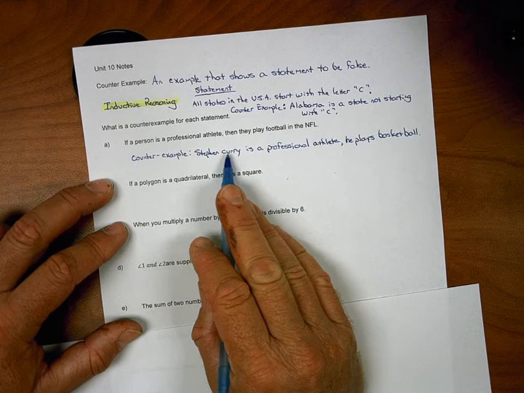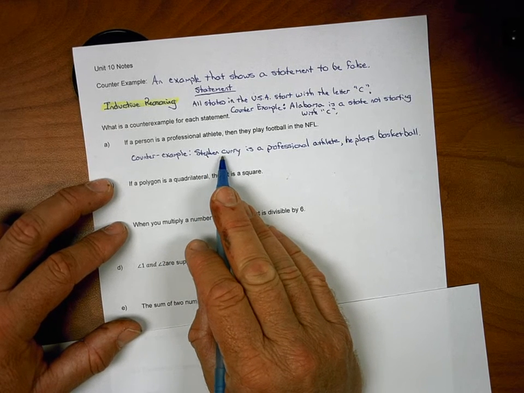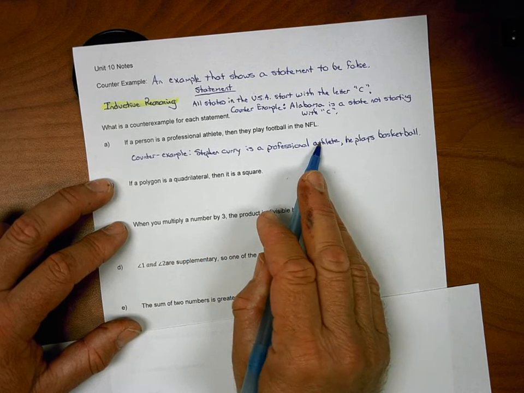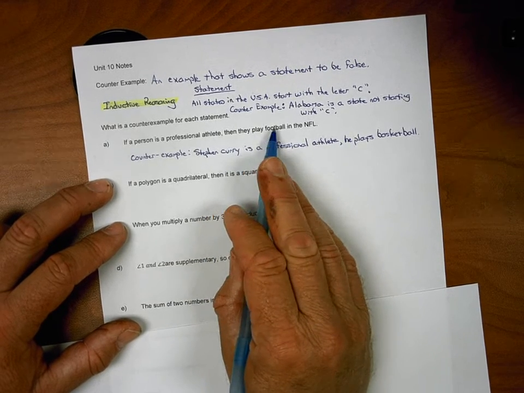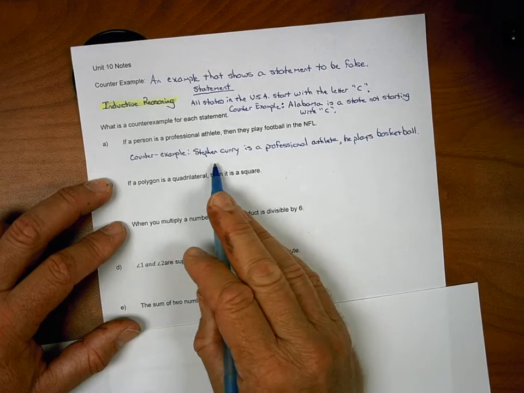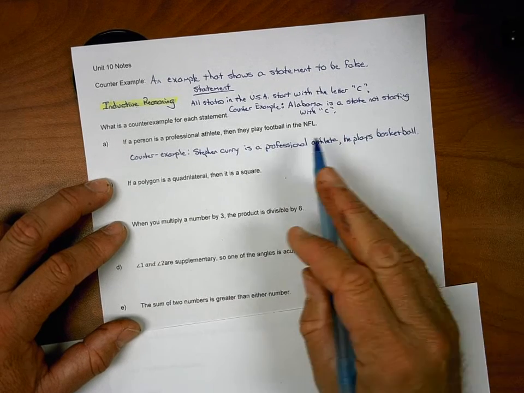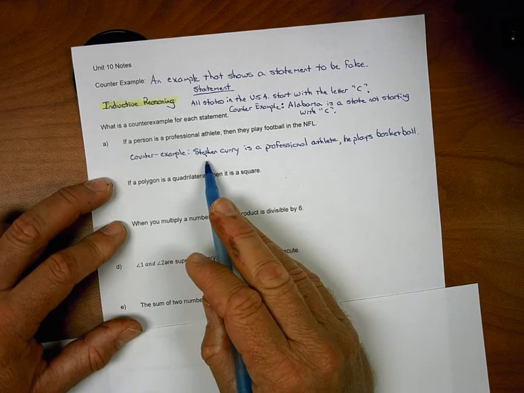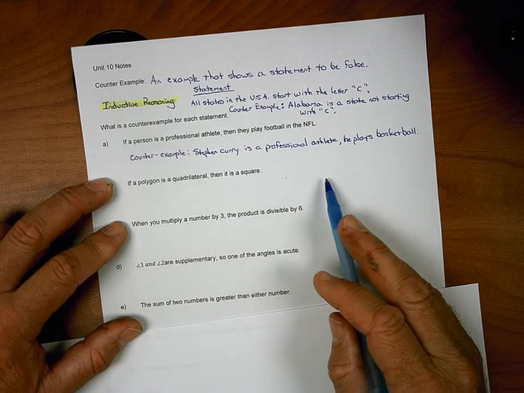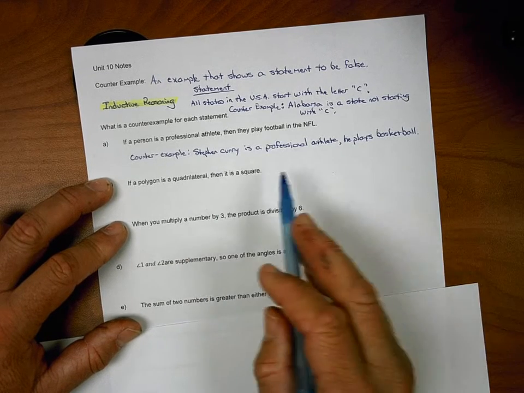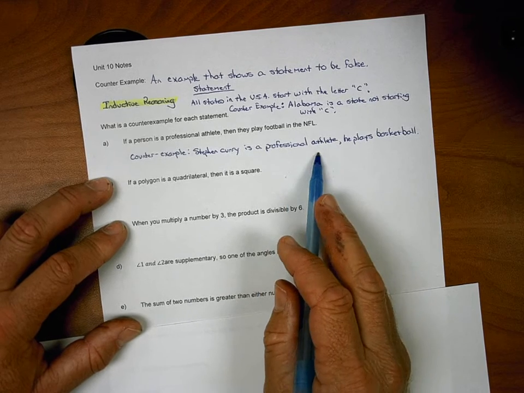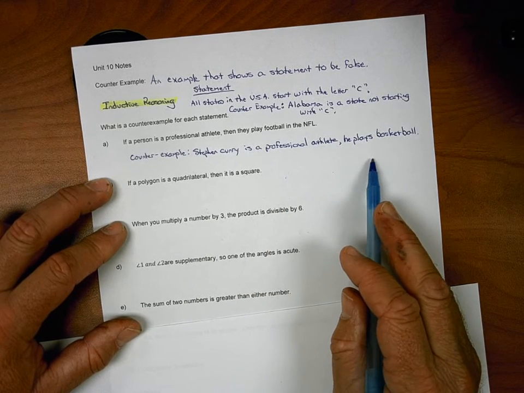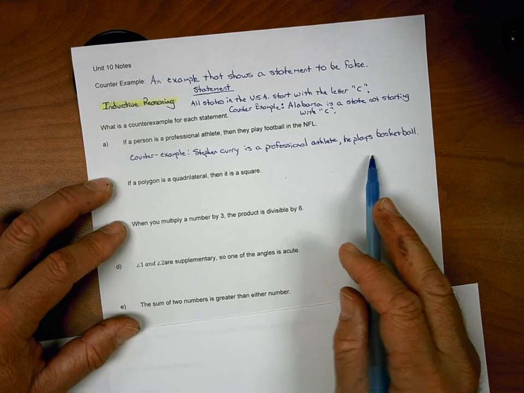But that would be a counterexample. Now, is that the only counterexample? No. You could come up with any example of somebody who's a professional athlete who plays some sport other than football. Okay, you could have said Bryce Harper. He plays professional baseball. Jozy Altidore plays professional soccer. Tony Hawk, he's a professional athlete. He skateboards. Okay, but anything.